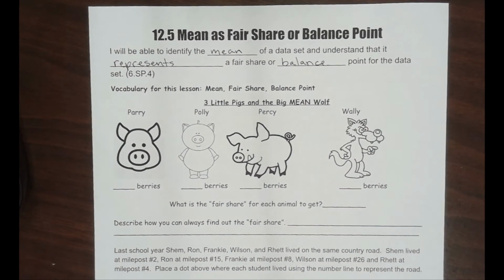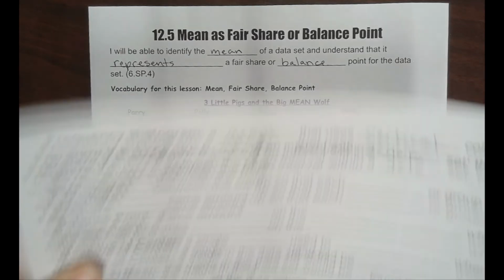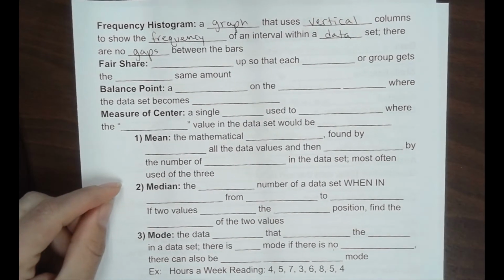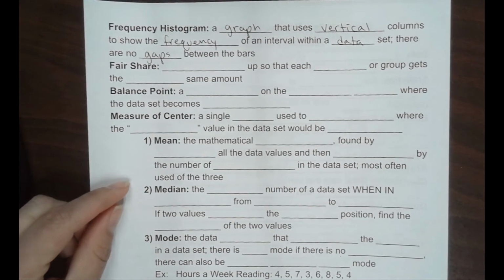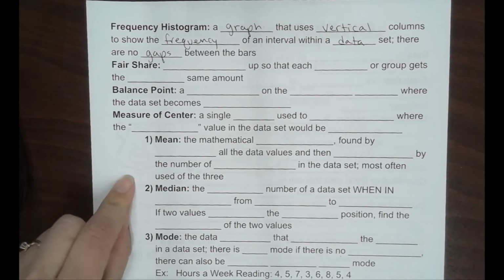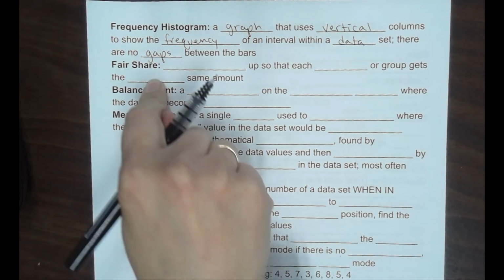Vocabulary for this lesson is mean, fair share, and balance point. So we're going to talk about mean. It is just a mathematical word for fair share or balance point. Let's talk about those on your page 171, the second page of your vocabulary for this chapter.